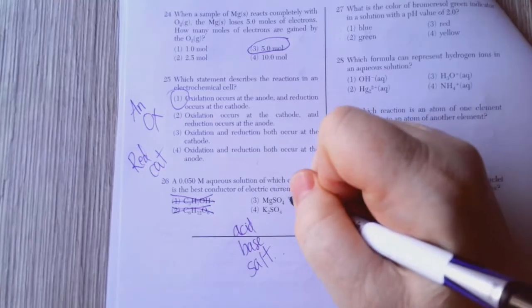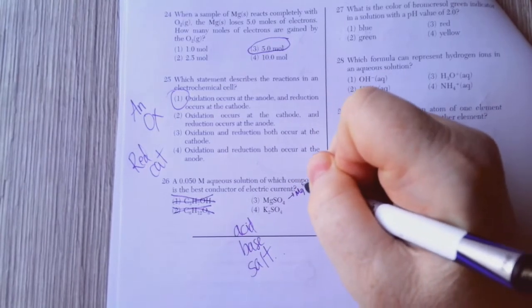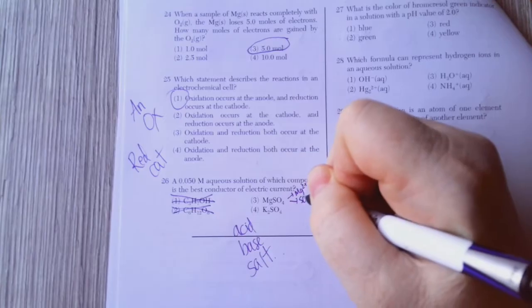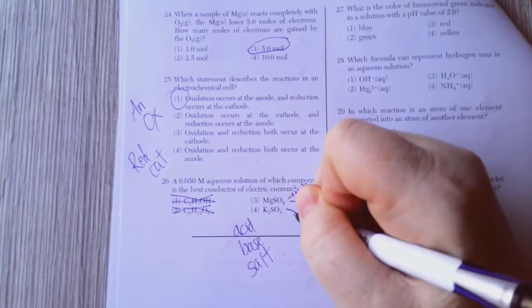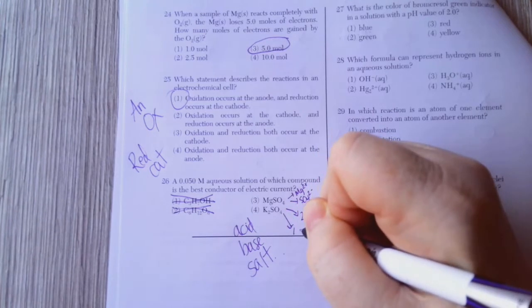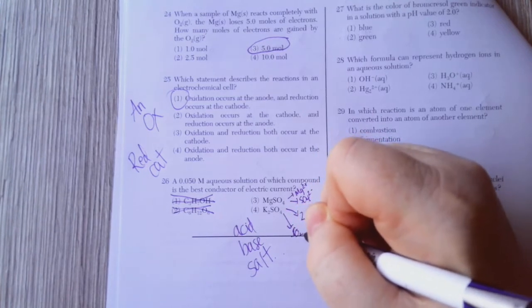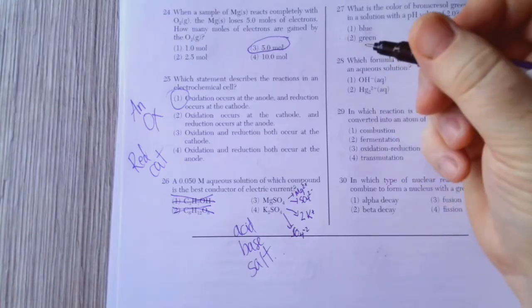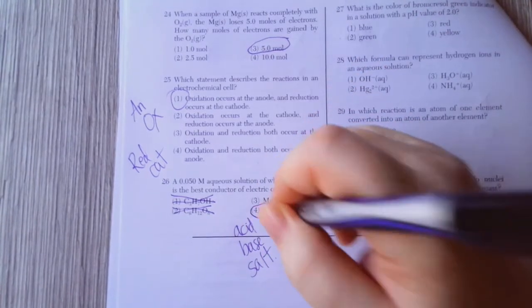So this is going to break into 1 Mg 2+ and 1 SO4 2-. This is going to break into 2 K+ and 1 SO4 2-. So which one has more ions? This one. More ions, better conductor.